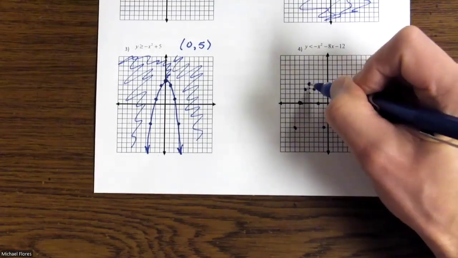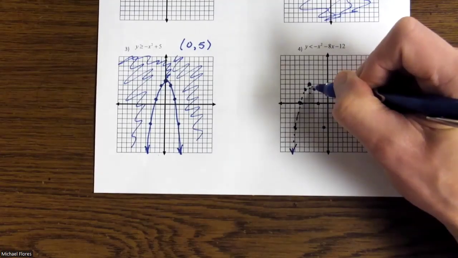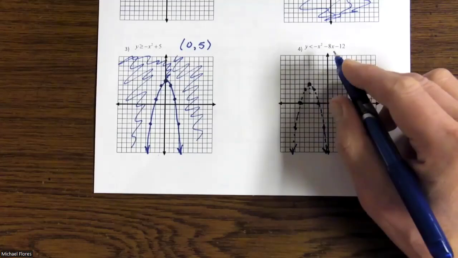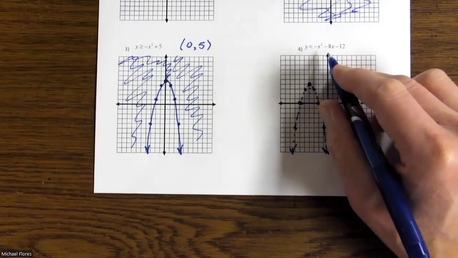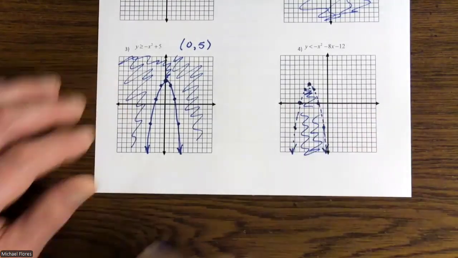This is not an equal to statement, so keep this dashed. And this is a less than, so you're going to want to shade everything below the vertex, all this here.